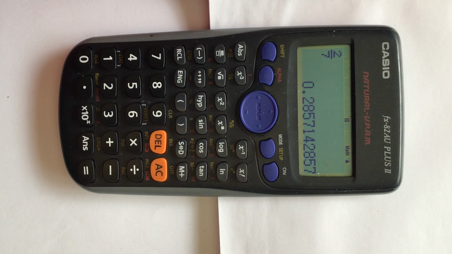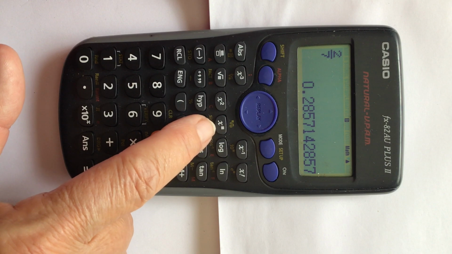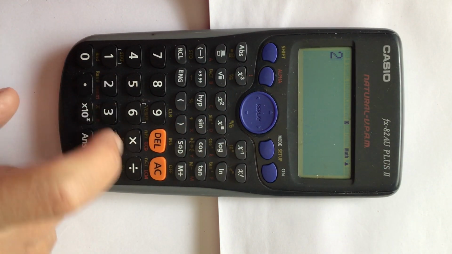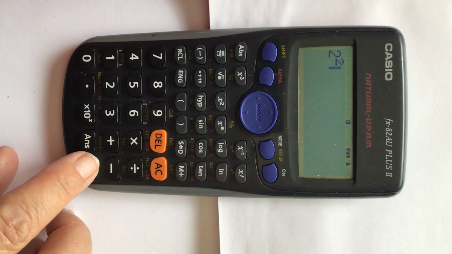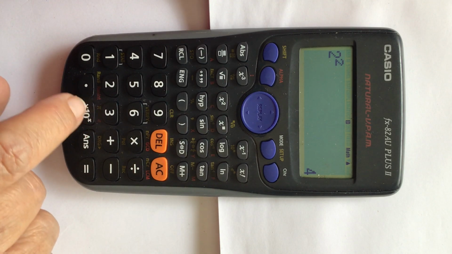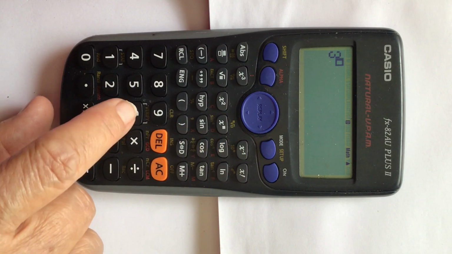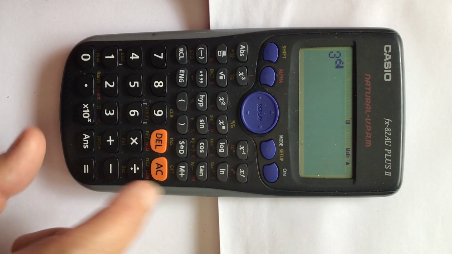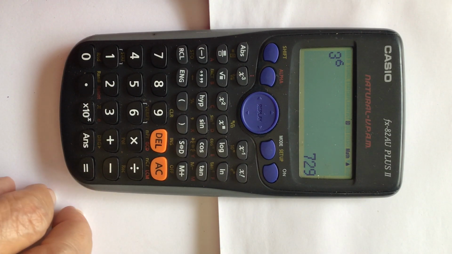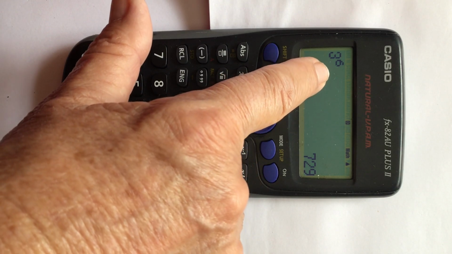If we wanted to use our exponent buttons, we've got the squared button, and this one's to any power. Okay, so if I had, say, 2 squared, and I'll just hit that button there like so, it'll tell me that it's 4. If I wanted to say something like 3 to the power of 6, I'd have to press the X box. I call it the X box anyway. And there we have our answer. So they're called exponents or powers or indices.